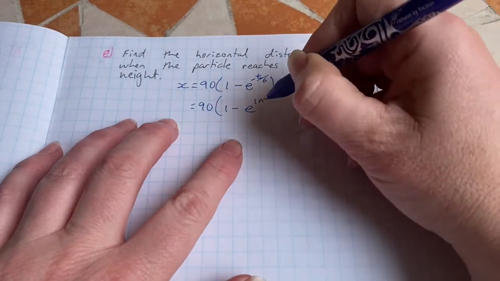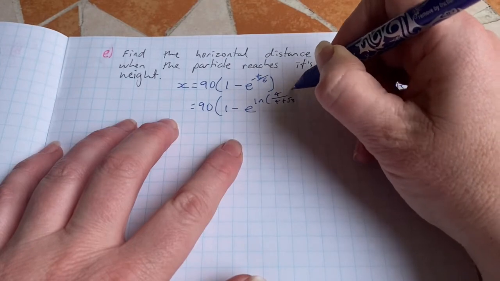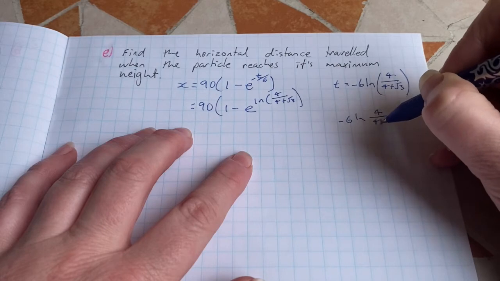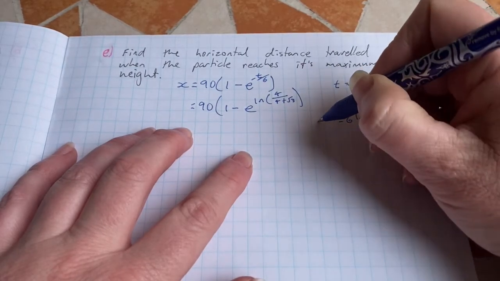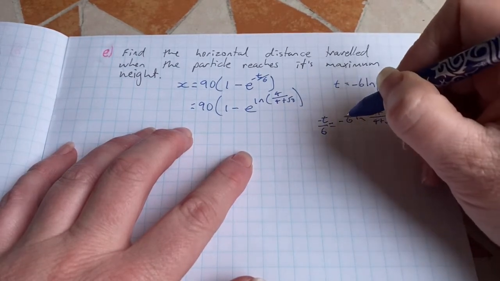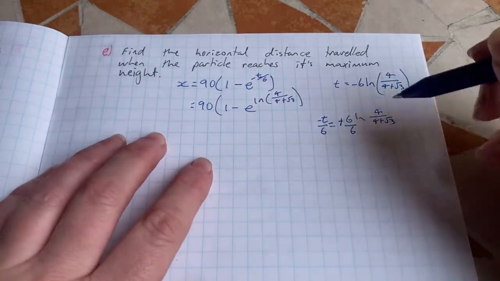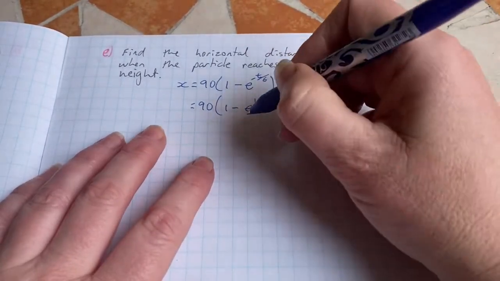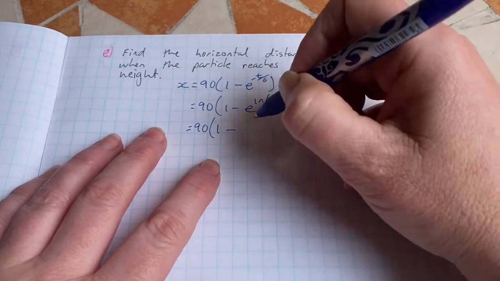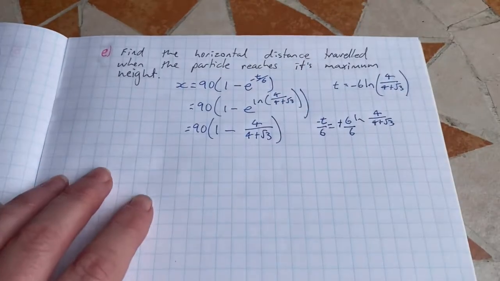That's just going to be log of 4 over 4 plus root 3, because negative t on 6 equals negative of negative 6 log 4 on 4 plus root 3, over 6, so it's just this log bit. Now e and log cancel each other out, so that's 90 times 1 minus 4 over 4 plus root 3.